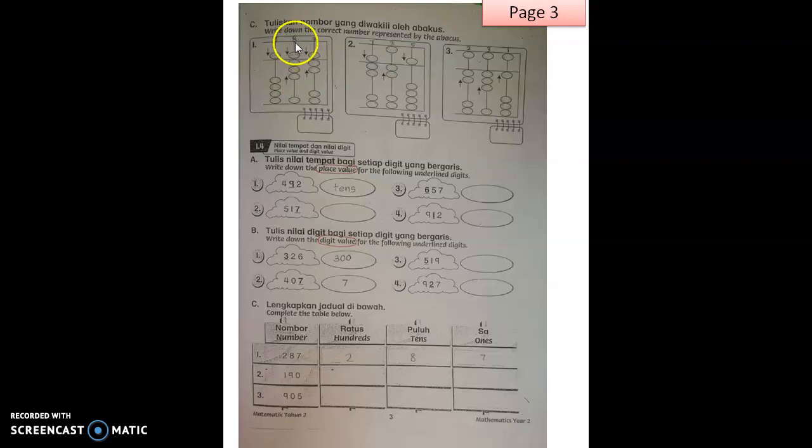Right here, 8. 5. Right here, 5. Now, right here, 587. Answer the question number 2 and 3.